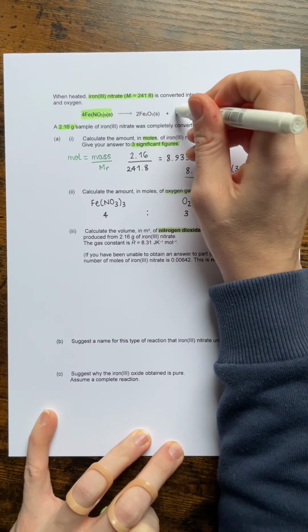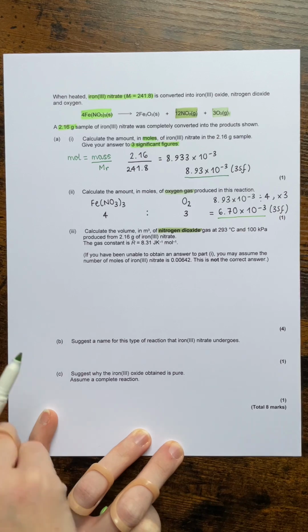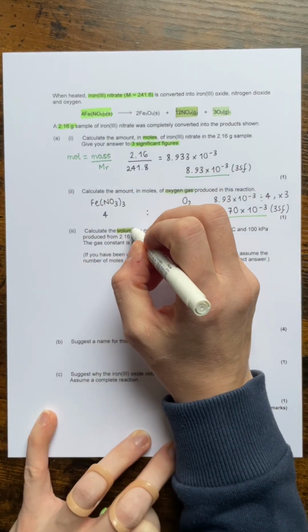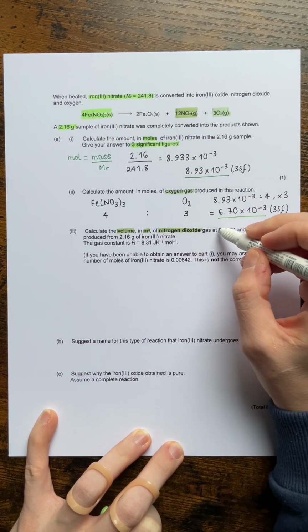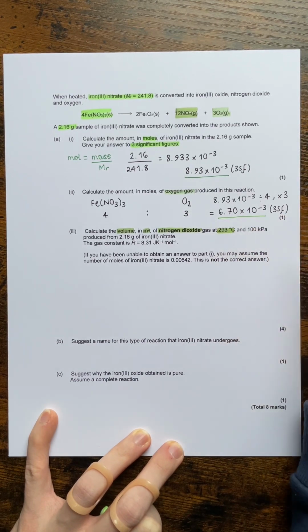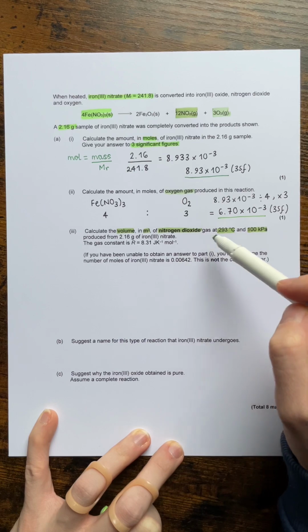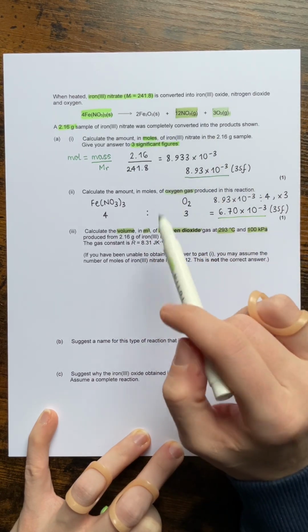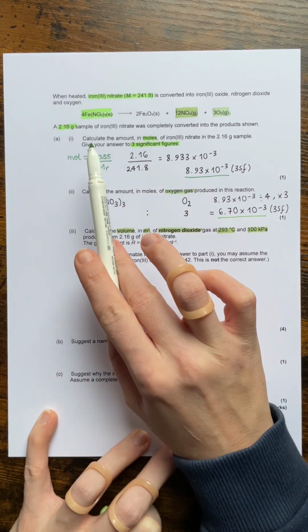The nitrogen oxide is there in our balanced chemical equation, and we have to calculate the volume in meters cubed of nitrogen dioxide gas at 293 degrees and 100 kilopascals that can be produced from the 2.16 grams of iron 3 nitrate. So that's just telling us that we're still using the number of moles of the iron nitrate that we worked out in part I.